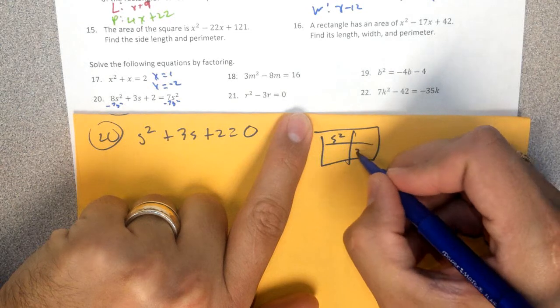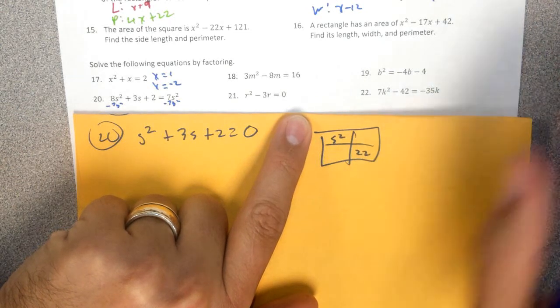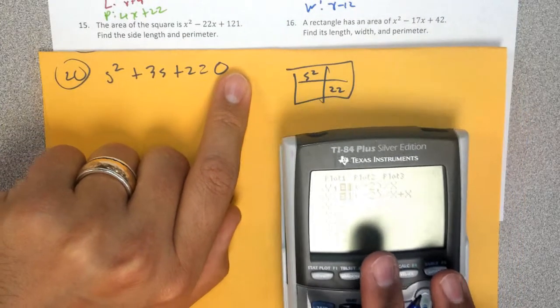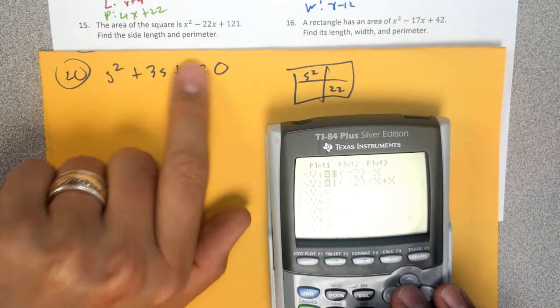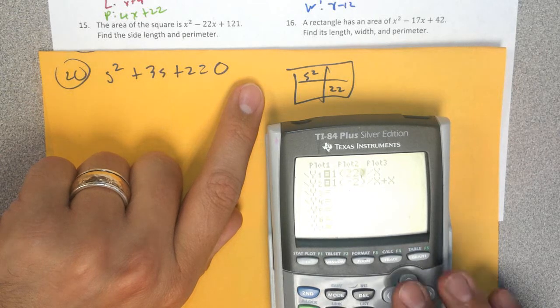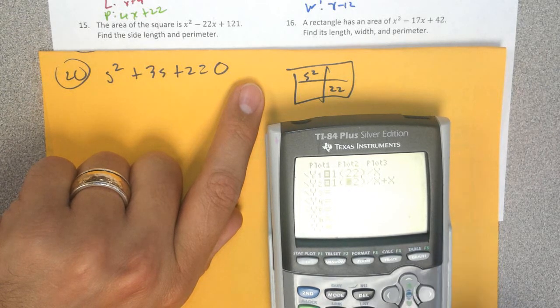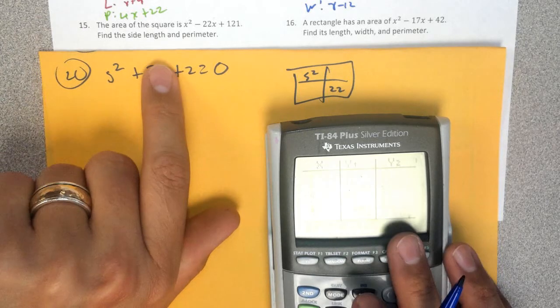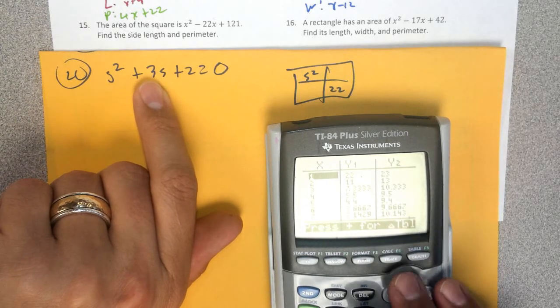When I factor it, s squared, 2 there, and I'm going to look for 3. So back to my trusty calculator, and my a value is 1 again. Then I have 2, and I can go ahead and look at the table, and I'm looking for 3.